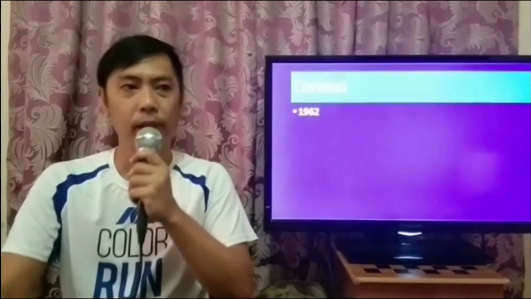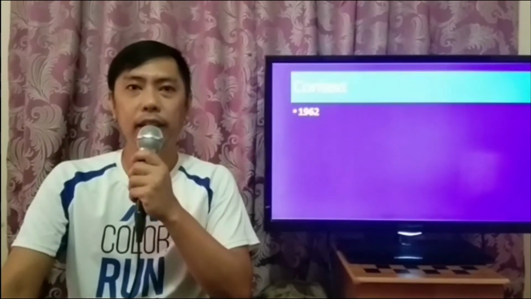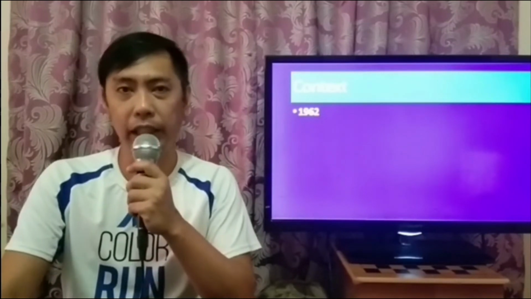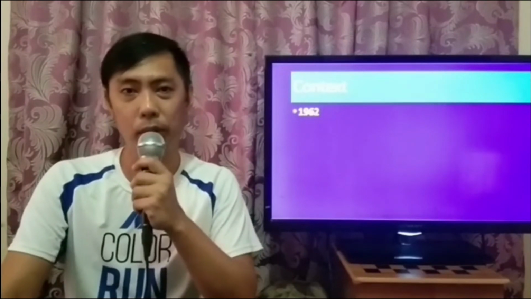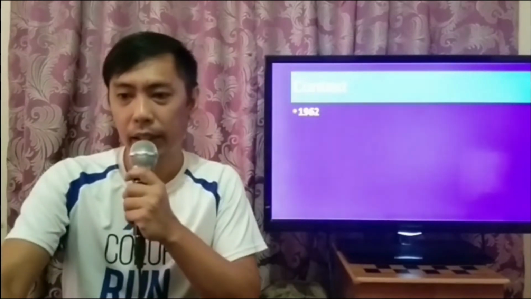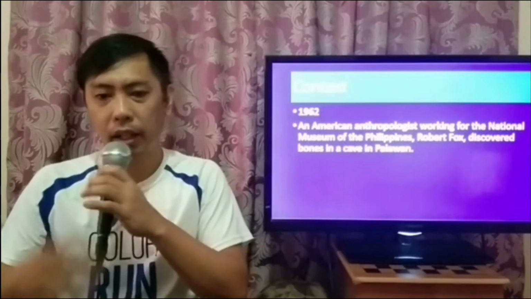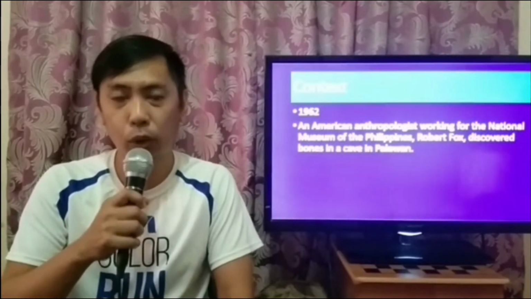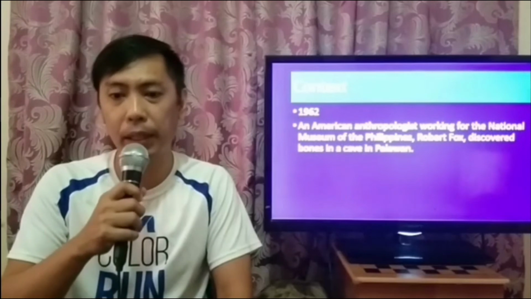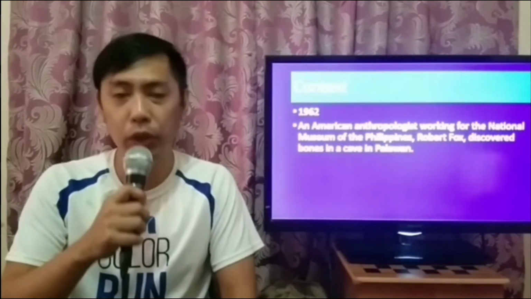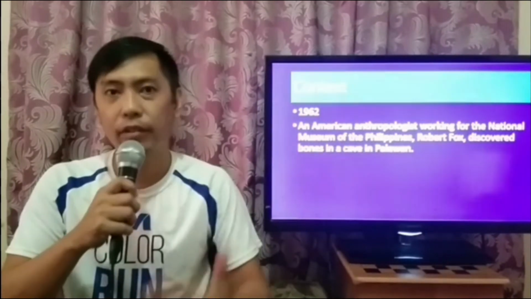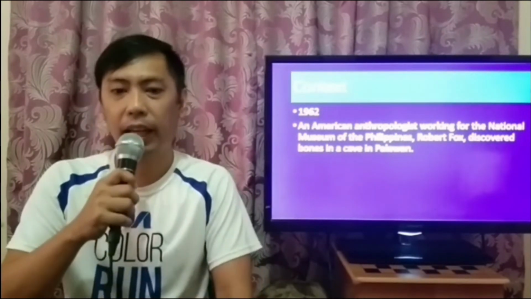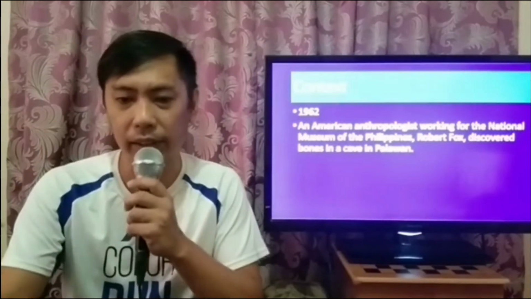Now, here are the specific details. Okay, the excavation of the Tabon Man happened in 1962. Okay, that's a long time ago, and somebody dug it. An American who is working for the National Museum of the Philippines. Okay, so we have a foreigner working for the Philippine government, and he discovered the bones in Palawan.